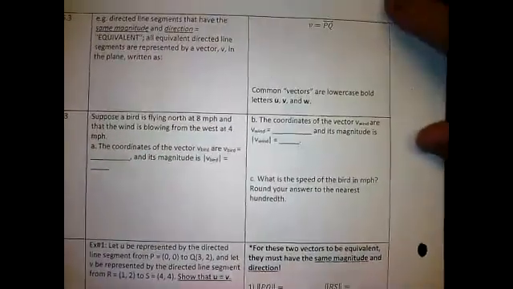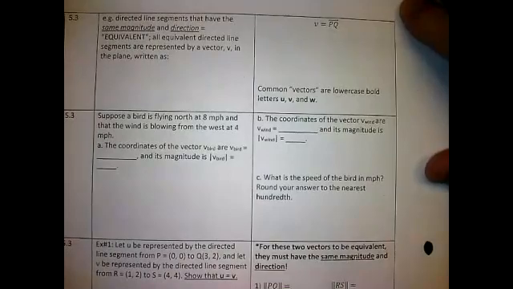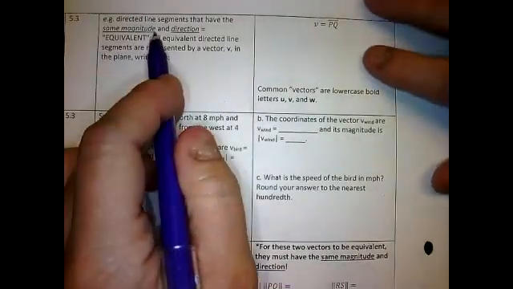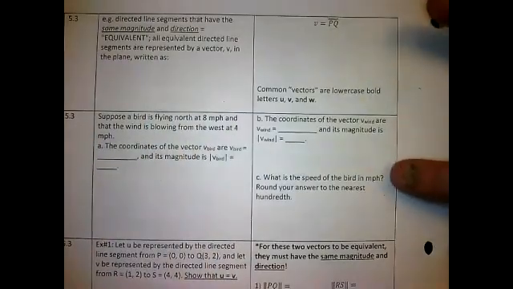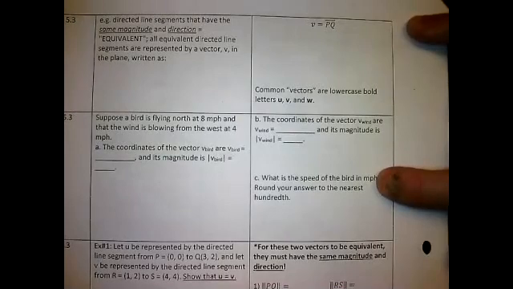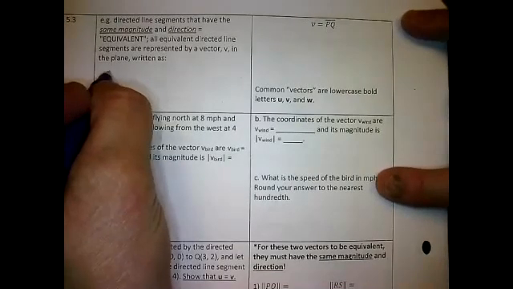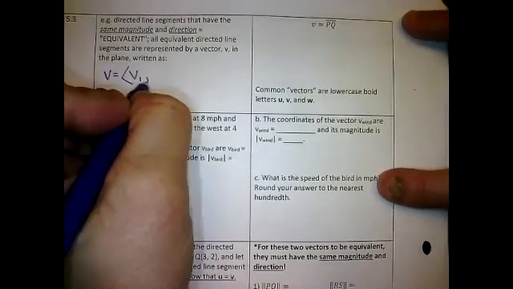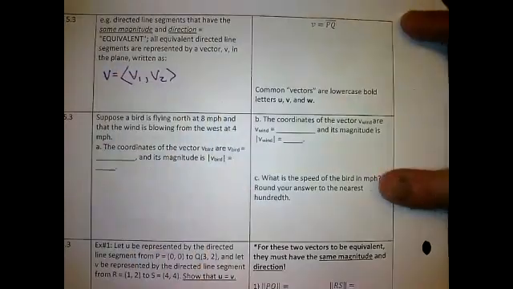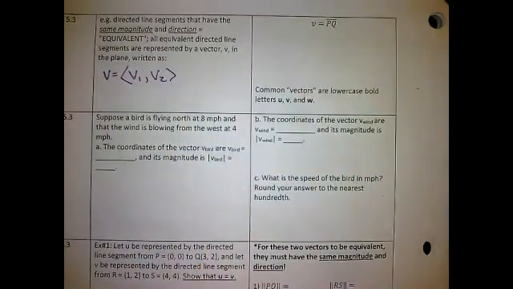So directed segments that have the same magnitude and direction are called equivalent. And all equivalent directed line segments are represented by a vector v in the plane. Okay? And it's written as v equals <v1, v2> essentially, or our x and our y coordinates.